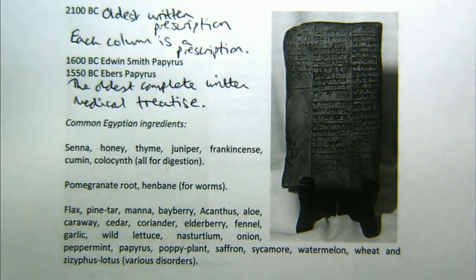Common Egyptian ingredients, things like senna, honey, thyme, juniper, frankincense, cumin, colocynth, many herbal things, of course, all plant-based pretty much. Pomegranate root, henbane was used to treat worms, and all these things used to treat a whole range of disorders. You may sometimes think that Egyptian and ancient medicine is pointless.